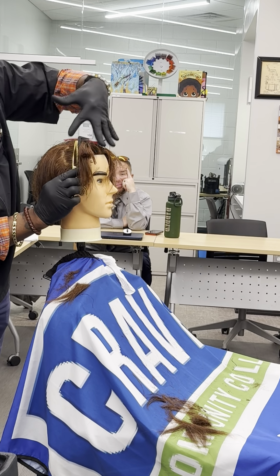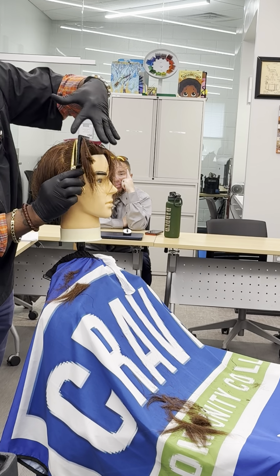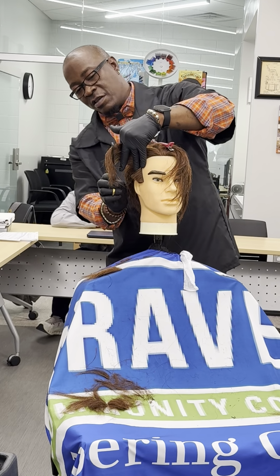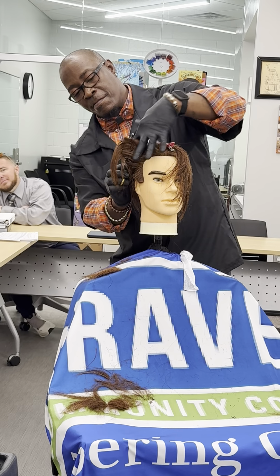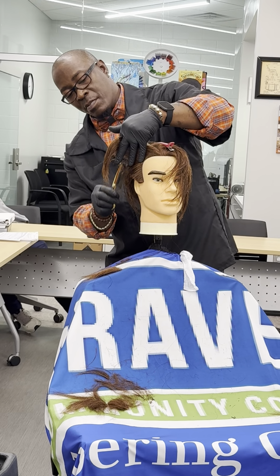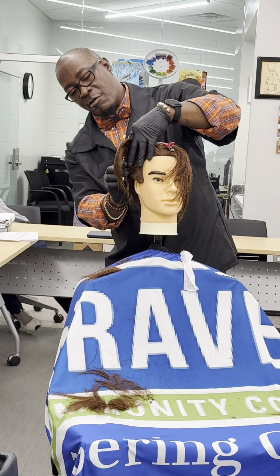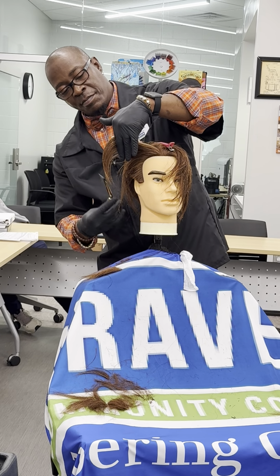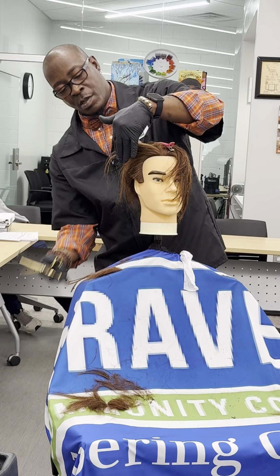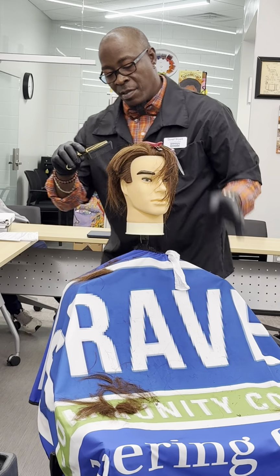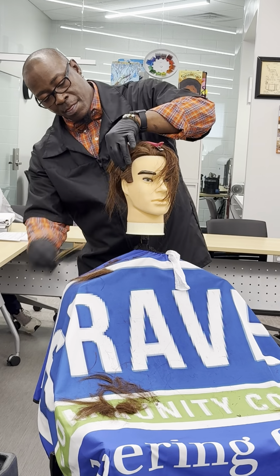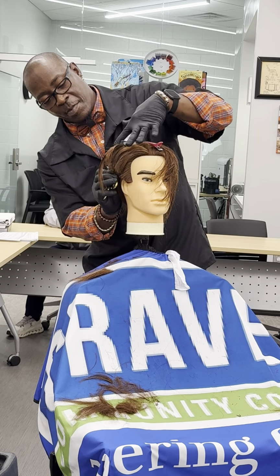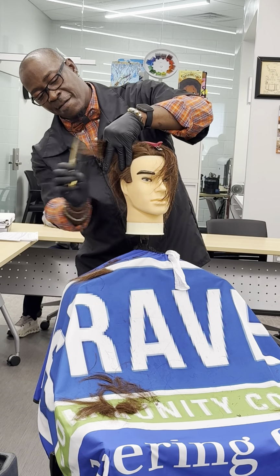Same thing. See the guide? And you don't have to grab as much hair as I'm grabbing either. But I see my guide. Make my cut. Again, find my guide.